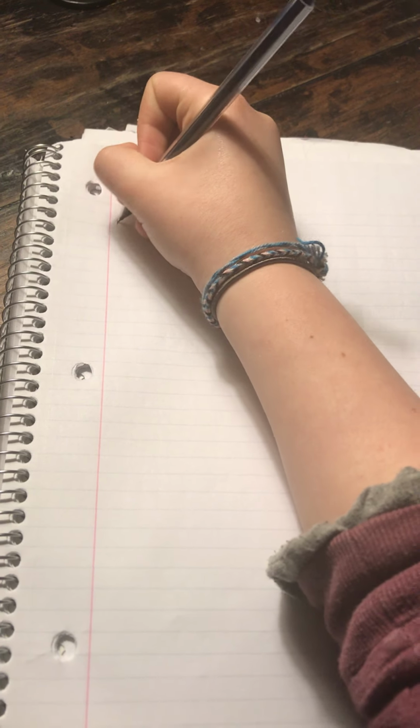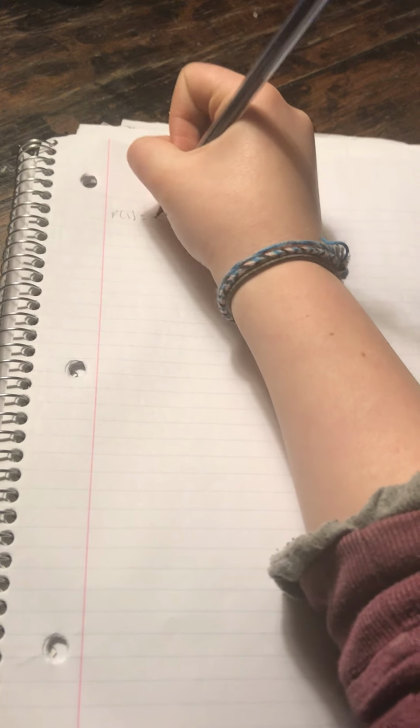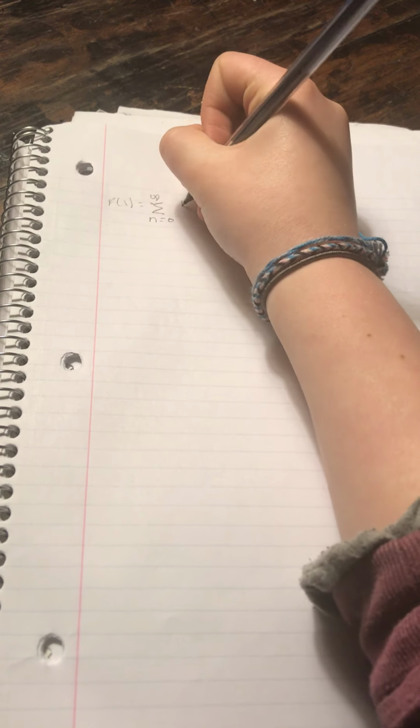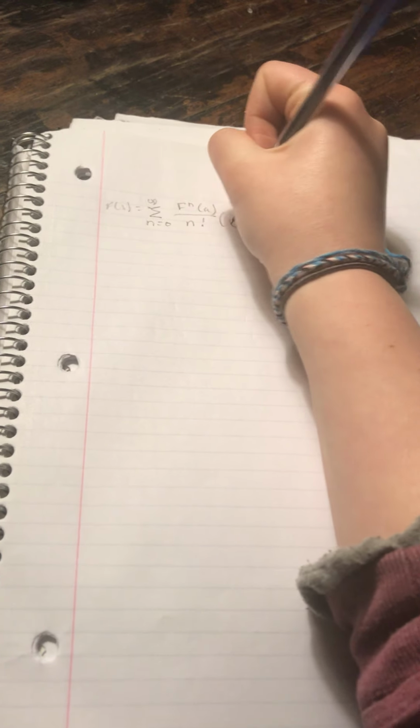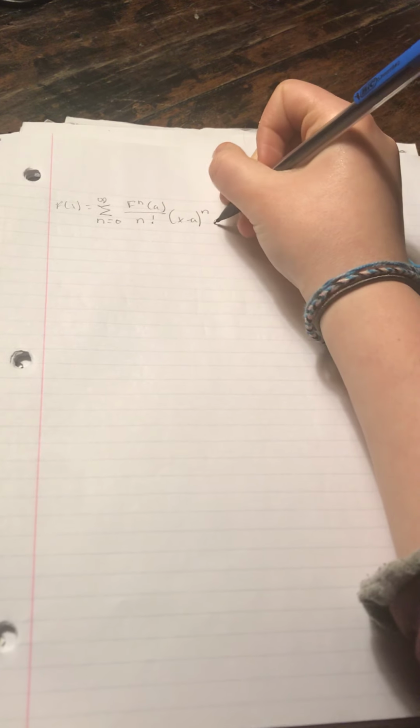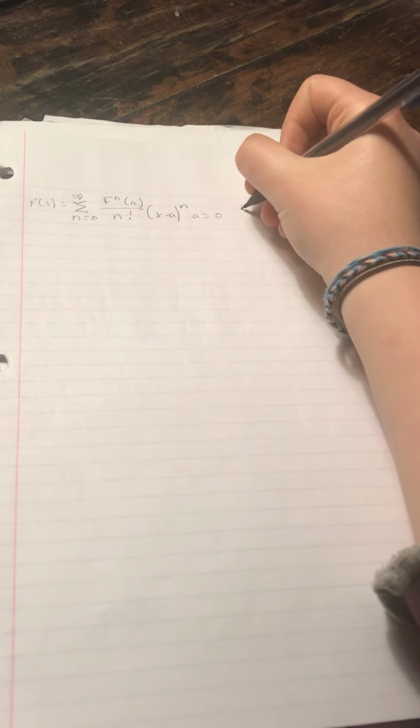So first, f of x is equal to summation, and a is equal to 0. So n represents the number of derivatives you're going to take of the function, being e to the x.